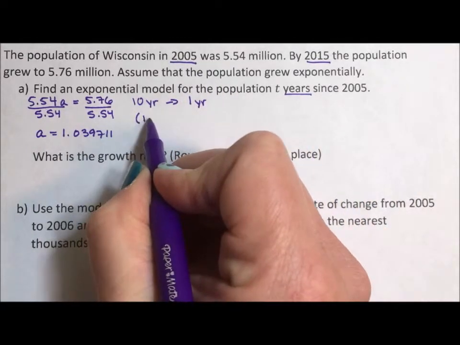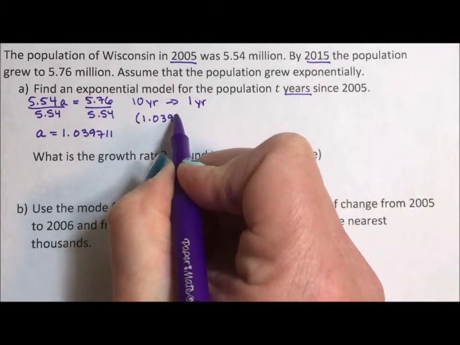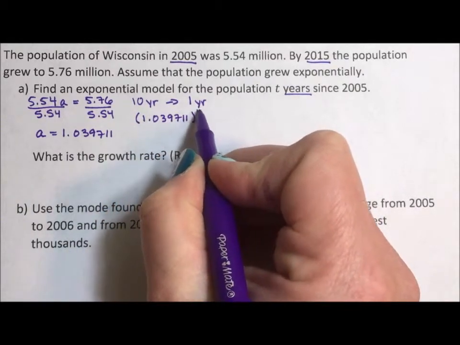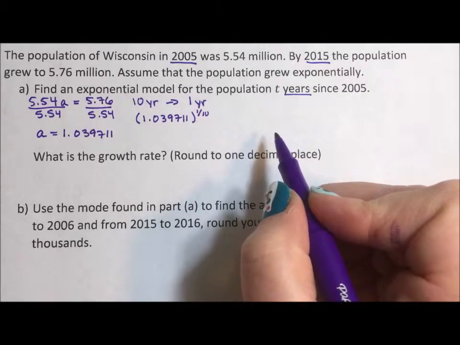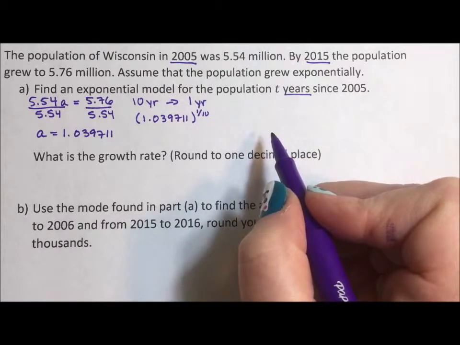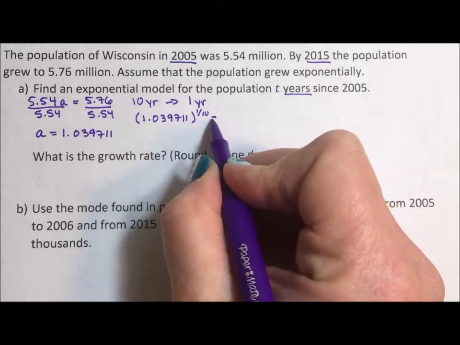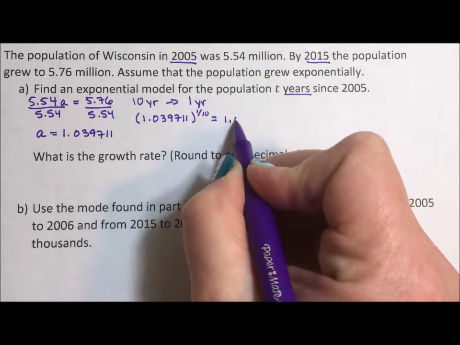That means I need to take this 1.039711 and take it to the power of 1 over 10. I need 1/10 of the factor. Remember, when you're dealing with exponentials, you always affect everything with the exponent. If we take this to the power of 1 over 10, we get 1.0039.